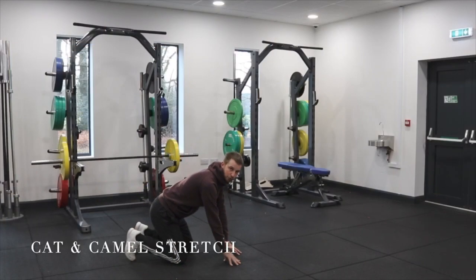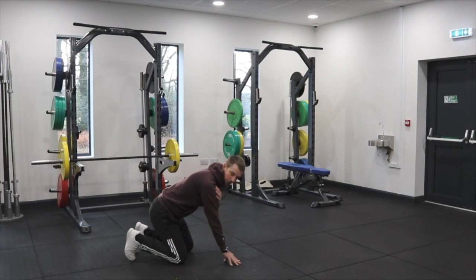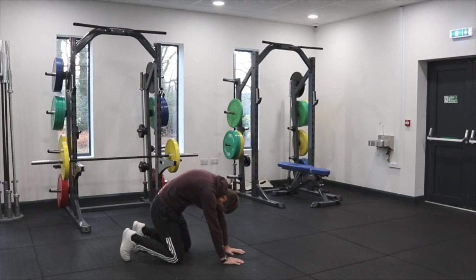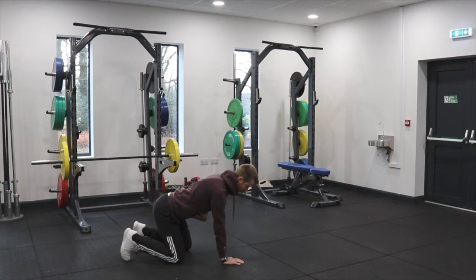Starting on an all fours position, hands under the shoulders, knees under the hips, we're going to simply try and pull our back into a rounded position, tucking the chin. So we're rounding out for 2 seconds. From there, we're then going to go into the opposite position where we're essentially arching the back, lifting the chin up, feeling like we're trying to push our abdominal muscles to the ground, squeezing our shoulder blades together, 2 seconds, and repeat.